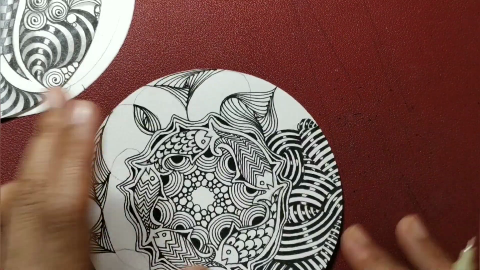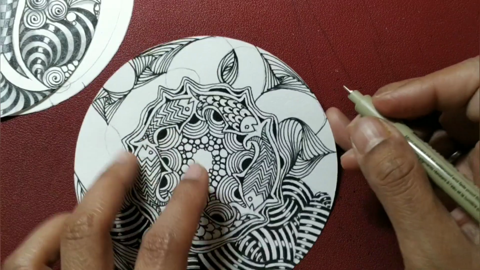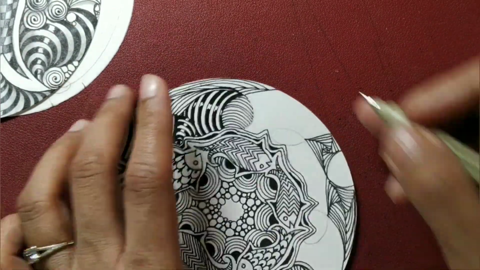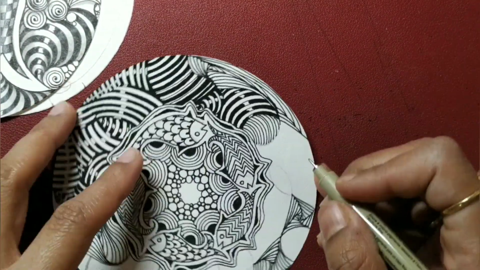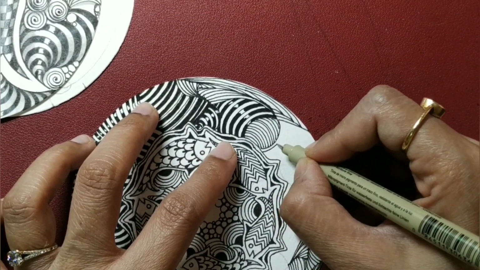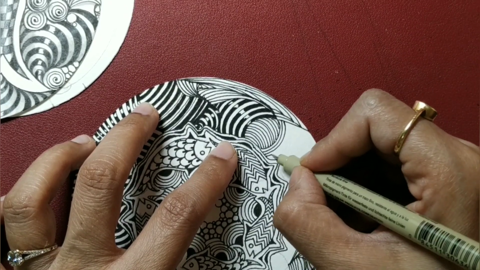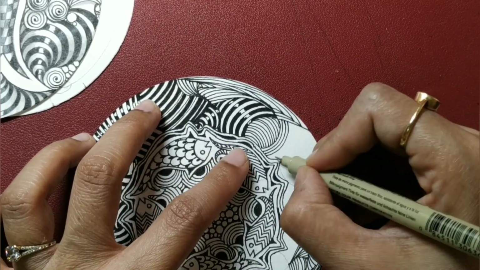Yeah, so let's continue with our striping now. So we have stopped here. Now I'll start here like this in a different direction.